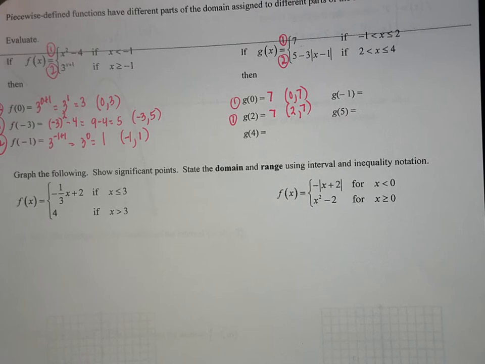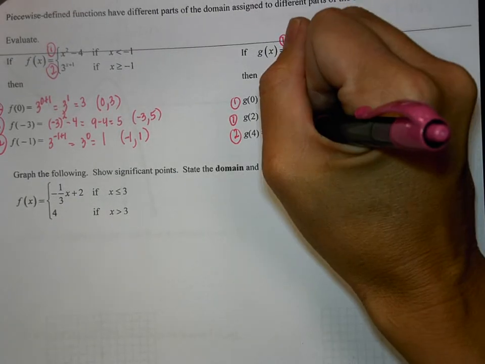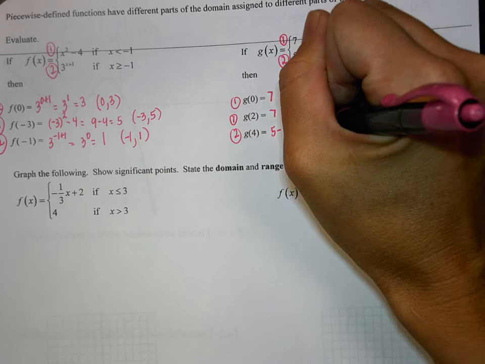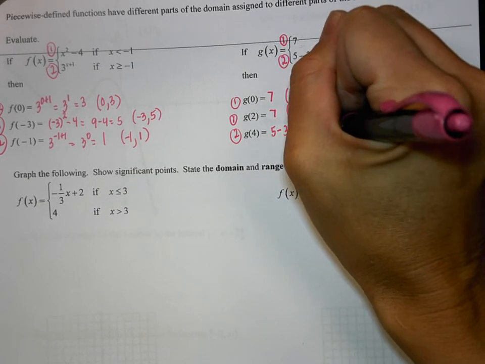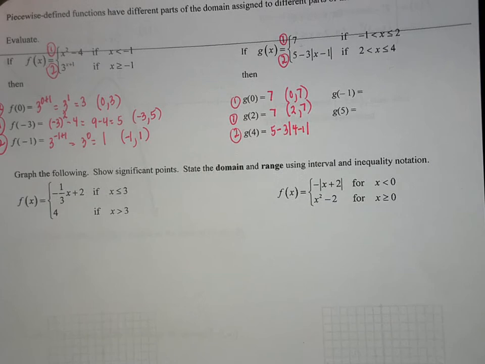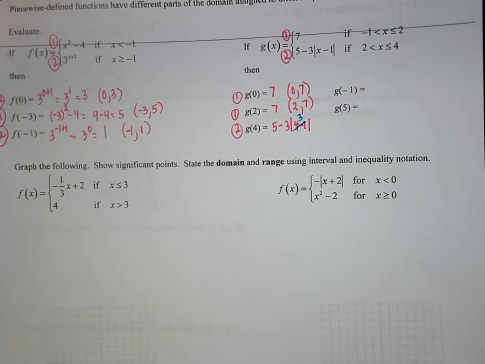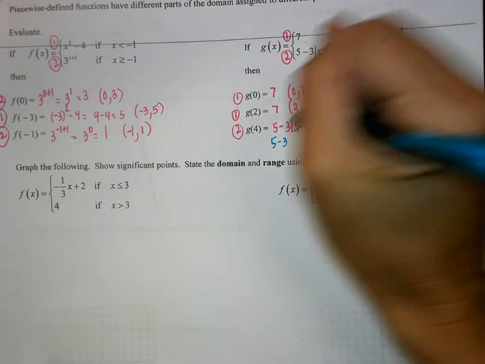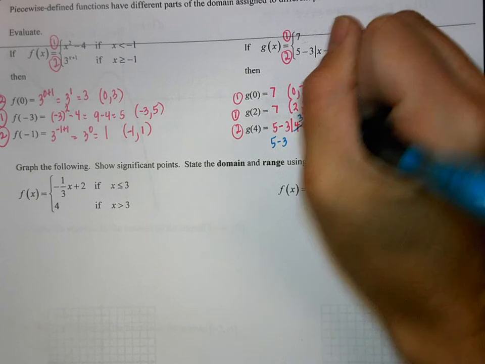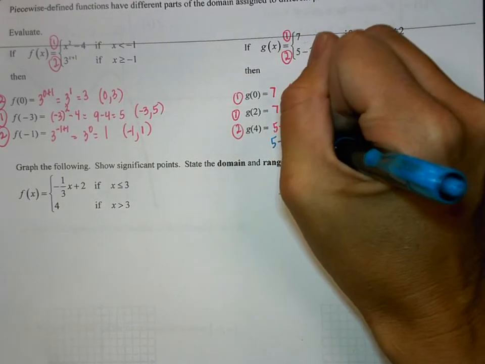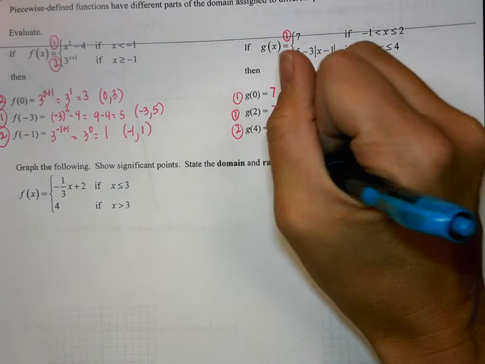Okay, 4. Which equation will 4 go with? Very good, the second one. We're going to go ahead and plug that in. And so that is 5 minus 3, absolute value of 4 minus 1. You need to do absolute values first. Absolute values are like parentheses, and you simplify inside and take care of that first. What is 4 minus 1? 3, good. Okay, and so then I have 5 minus 3, and what is the absolute value of 3? 3. And these side by side mean multiply, so 3 times 3 is?